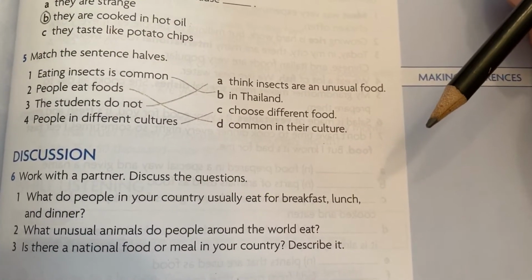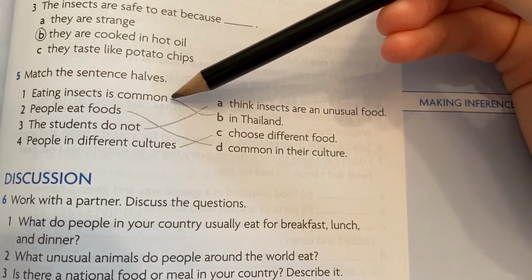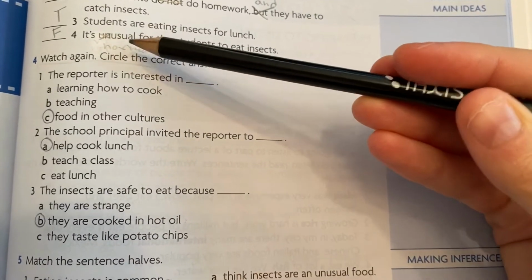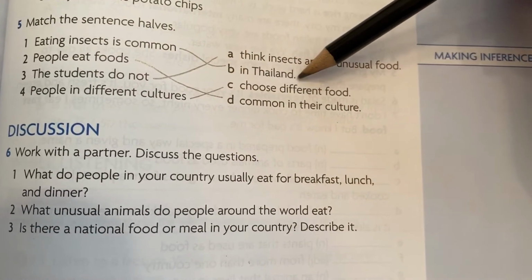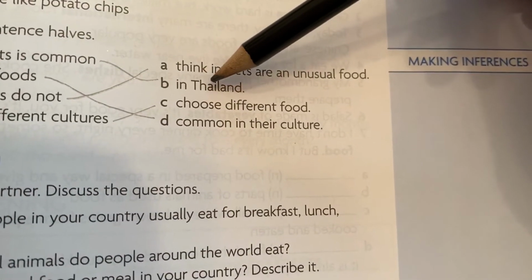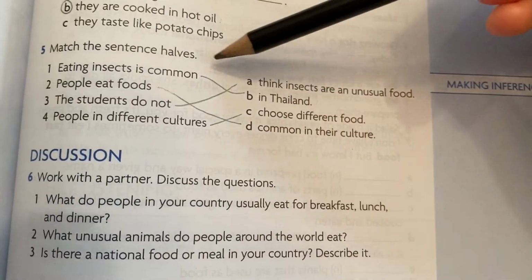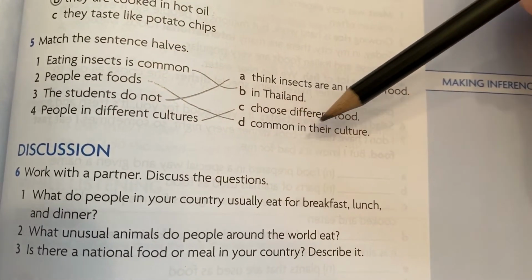Number 5, match the sentence halves. 1, eating insects is common. That would be another synonym for normal and usual. It's common for the students to eat insects. Eating insects is common, B, in Thailand. Notice there's no TH pronunciation. We just call it Thailand. Thailand.